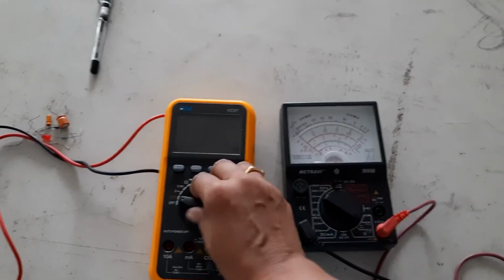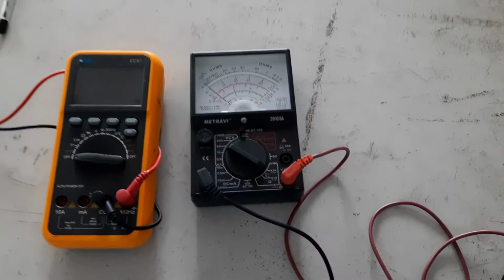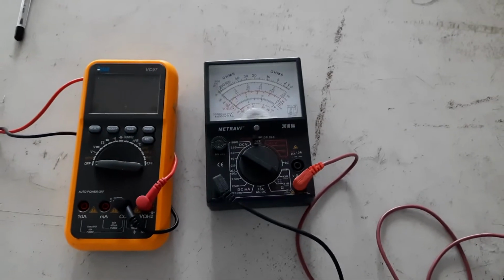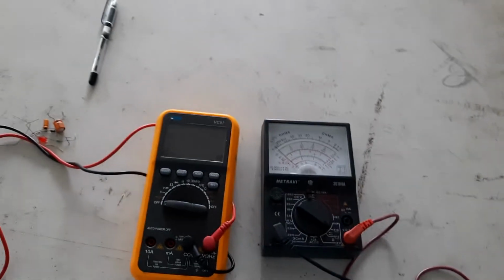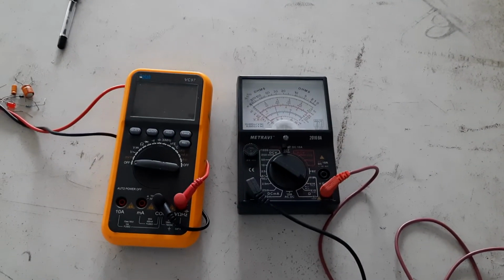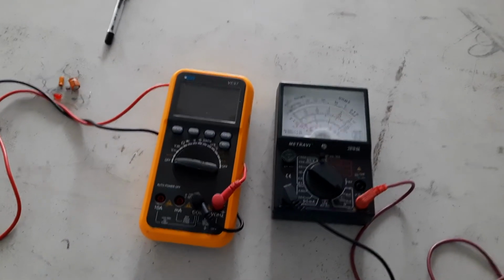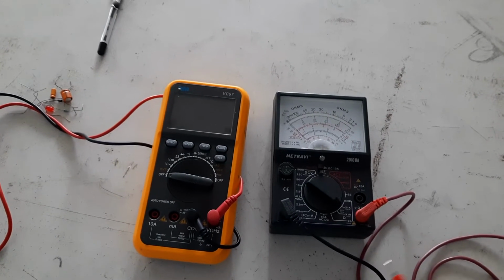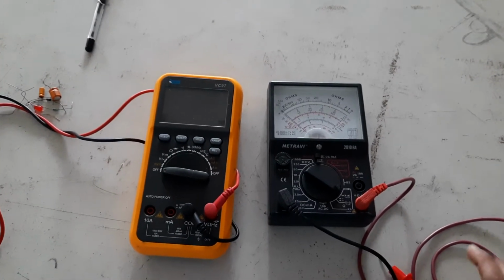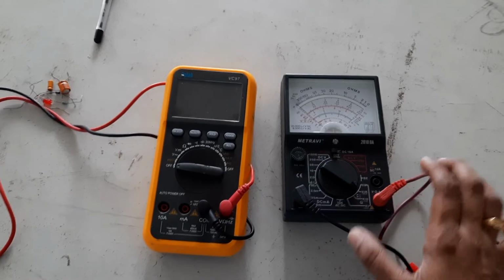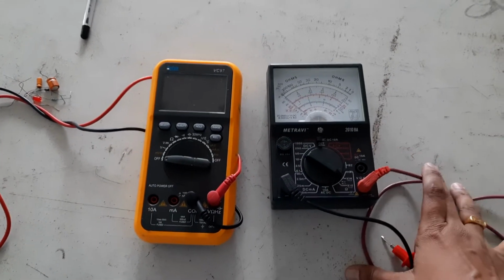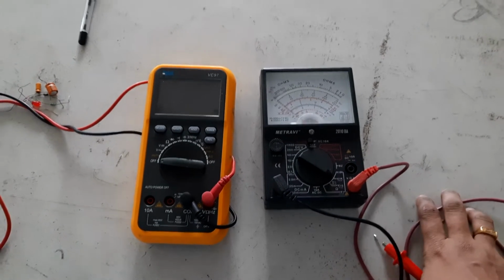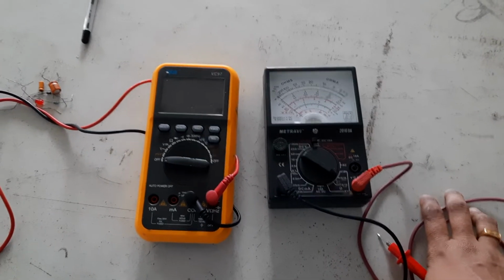First of all, let me tell you the purpose of these two equipments which we have in this lab or workshop. The purpose is to check the component values, the passive component values. You have already studied passive components and active components in your basic electronics classes.